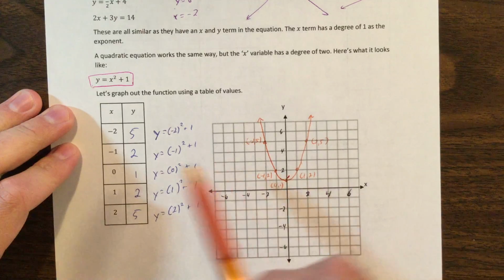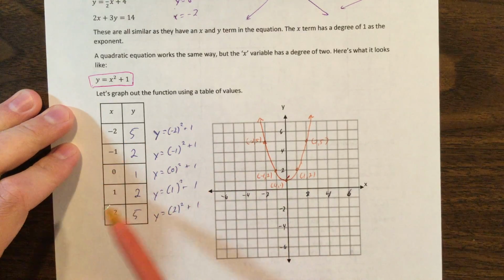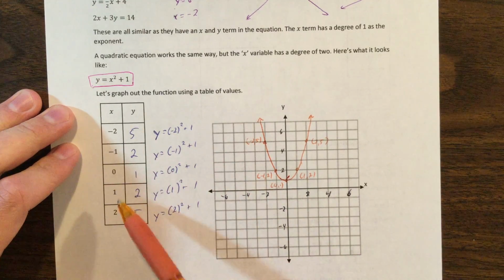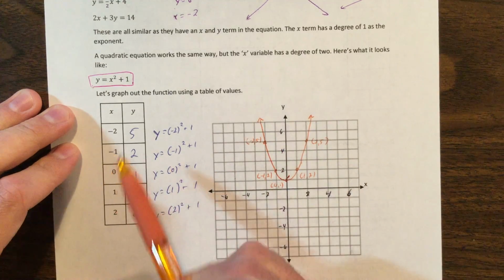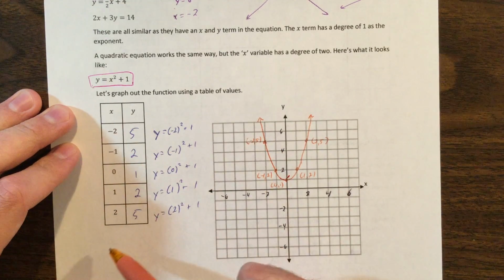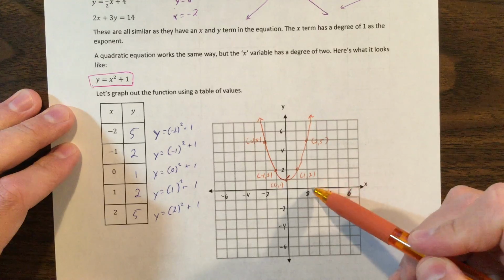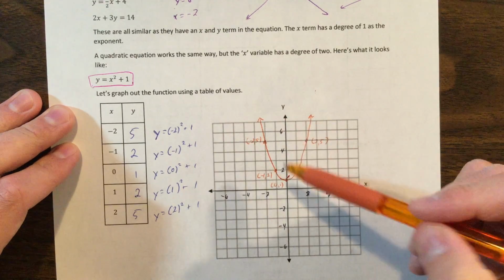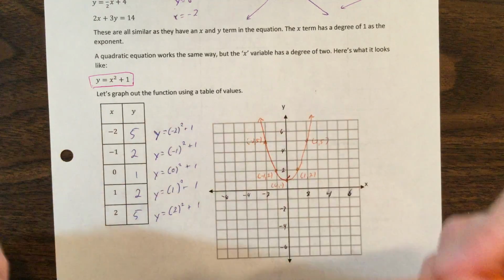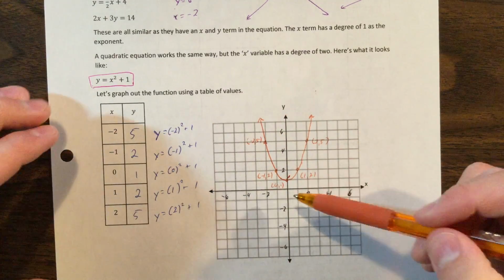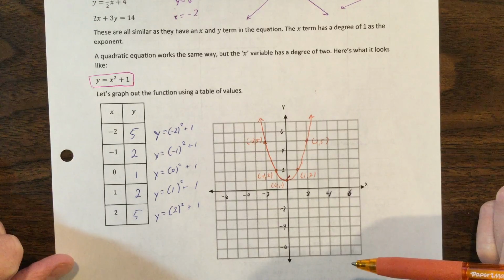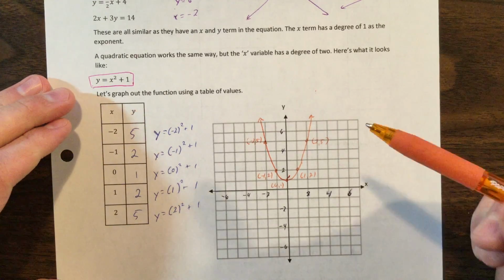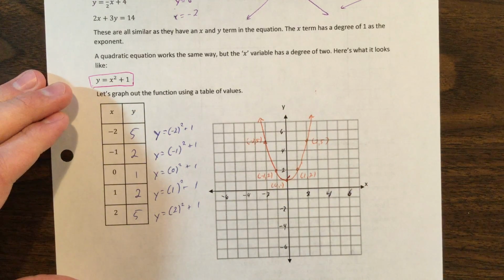But this is what happens when we take the points from our table of values and plug them into our chart. Now, if we were to, let's say, do -3 or +3, we would just keep on going farther up. And this would keep on going higher and higher and go up into what we may consider infinity, or past what we would have on this screen here. So that is a quadratic, and that is how we graph a quadratic.